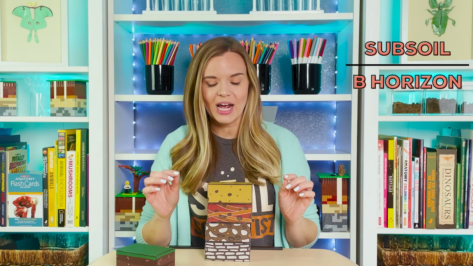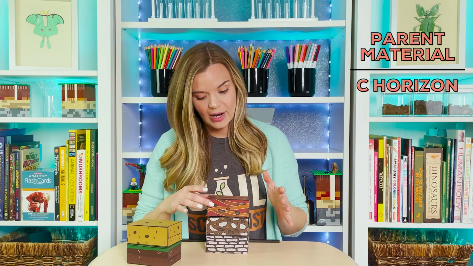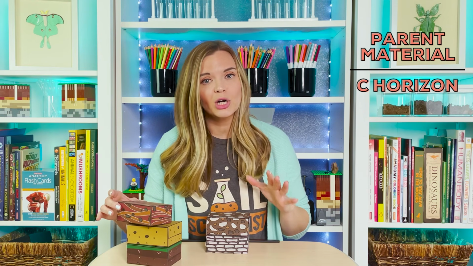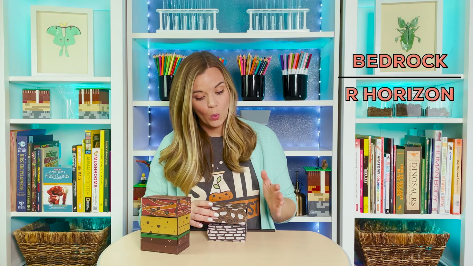Next is the B horizon, or subsoil. Think of this as the storage center containing all of the silt and minerals that have been leached down by that soil water we were talking about earlier. Then there's the C horizon, or parent material. This layer is full of partially broken rock. Then finally, we have the R horizon, or the bedrock. This is a bunch of unbroken parent material.